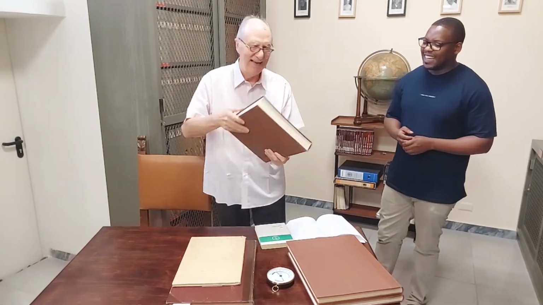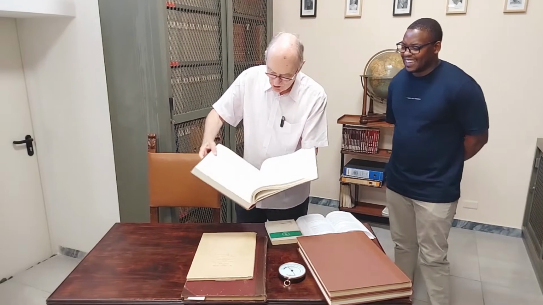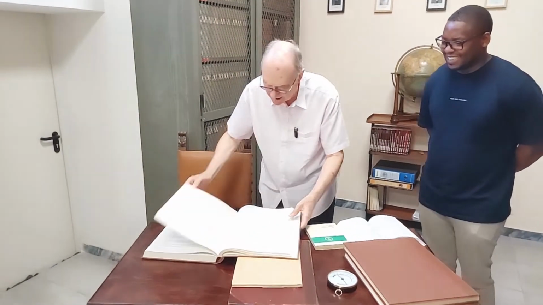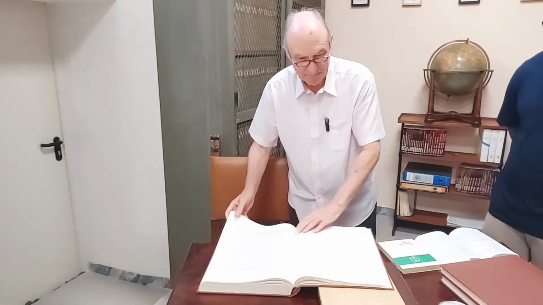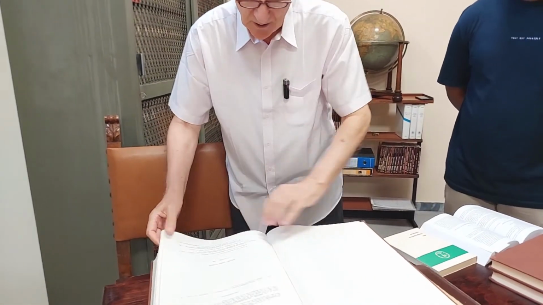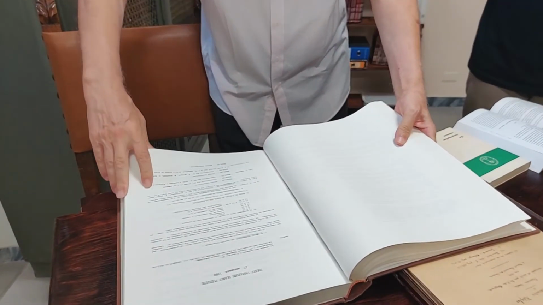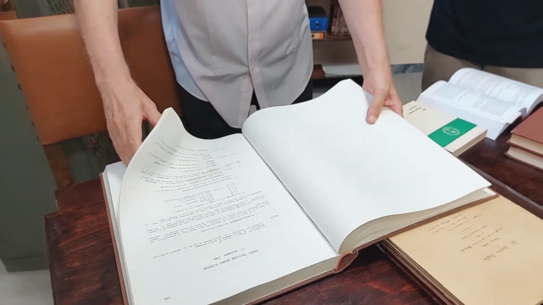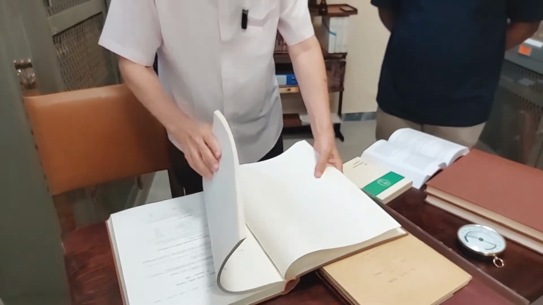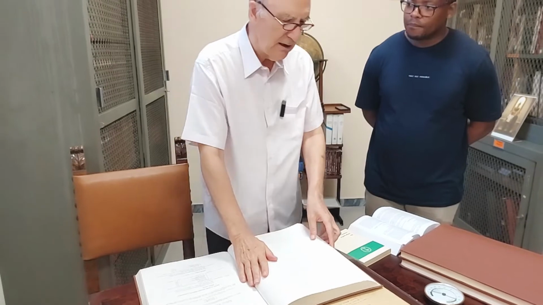1980. Again, look at this. Day by day, all the interventions. Why is this general chapter of 1980 so important? Because from this chapter, the new constitutions and rules that we have today came up. So this general chapter prepared the constitutions and rules that we have in our hands now.